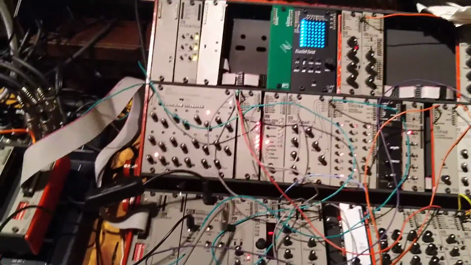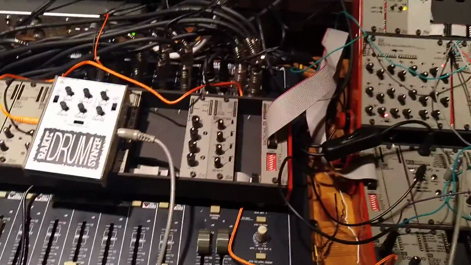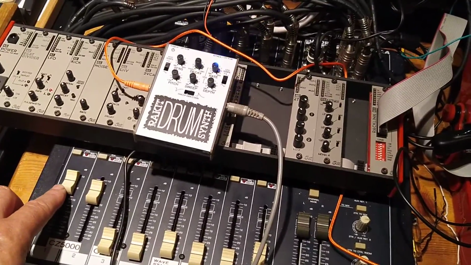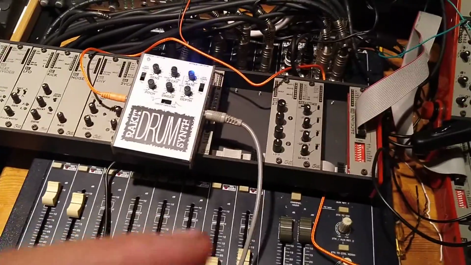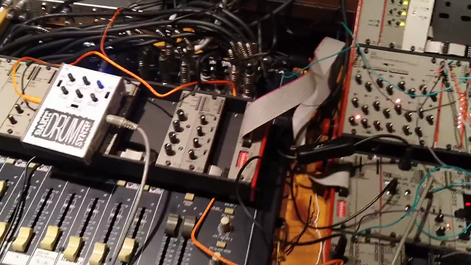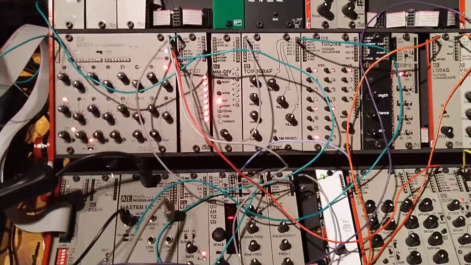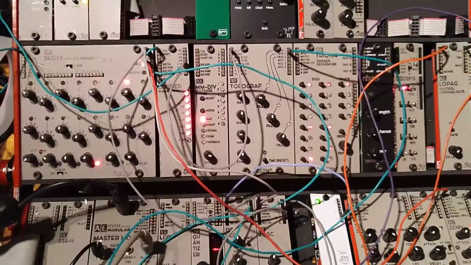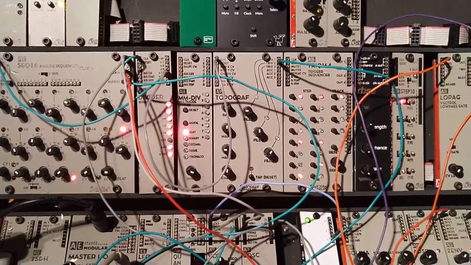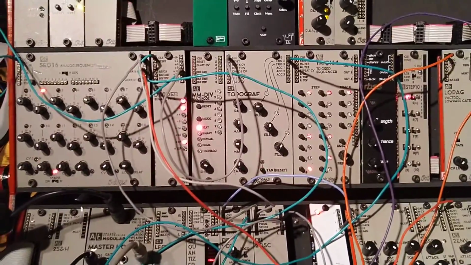The only other thing I've got going on is, as per recent times, I have got the Racket drum synth, and that's just making random noises. Yeah, that little deep bass drummy sound, and that's controlled off the same clock, but the clock goes to the Topograph, and then I'm using the Trig 2 out to trigger the Racket drum synth.